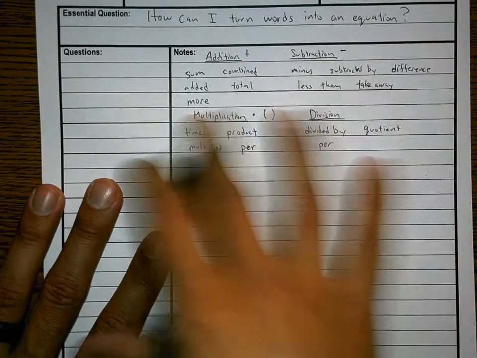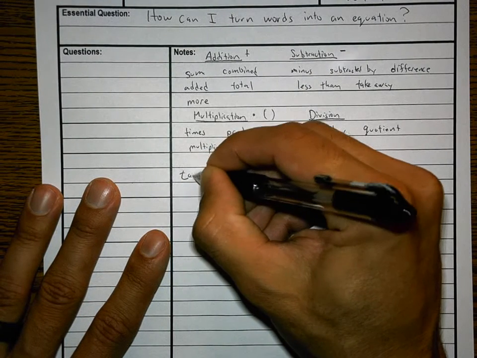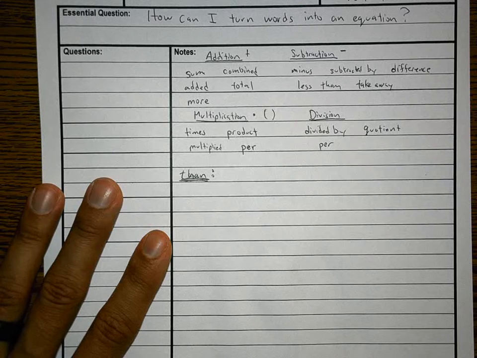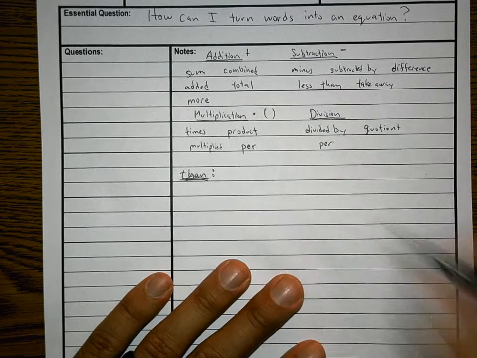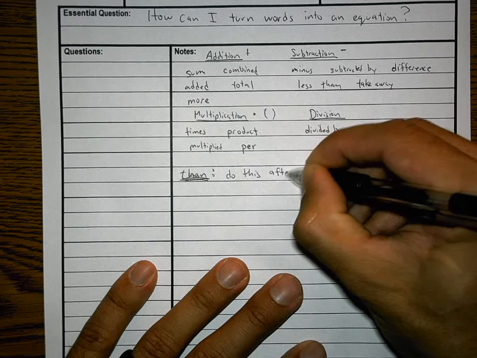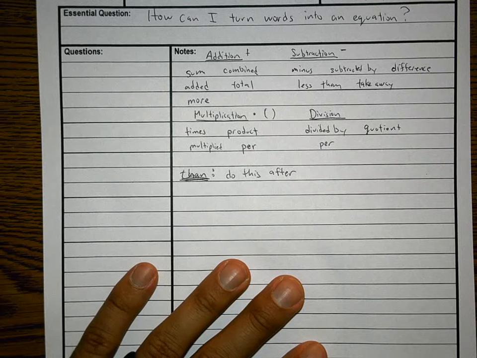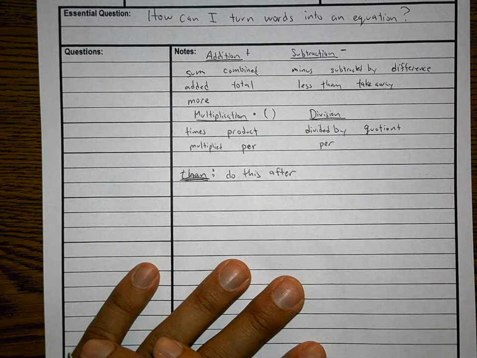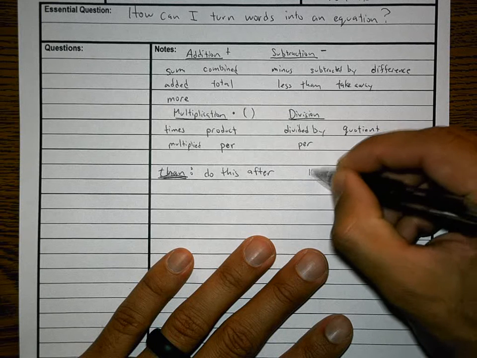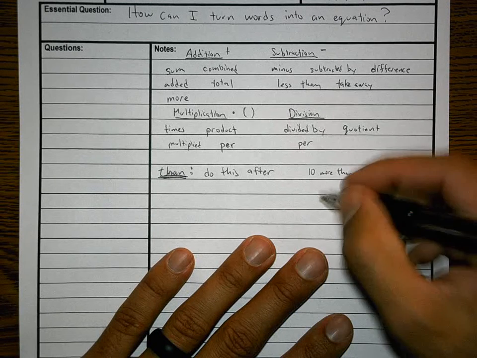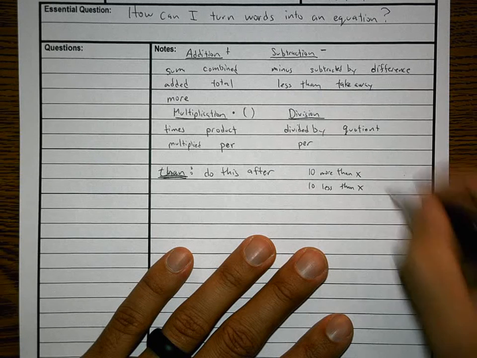One other word that we're going to write that is not addition, subtraction, multiplication, or division. I want you to write the word than. T-H-A-N. I want you to write it as: do this after. When you see the word than in terms of mathematical context, 9 times out of 10, the word than is going to mean do this after. For example, 10 more than X, and 10 less than X will mean something.